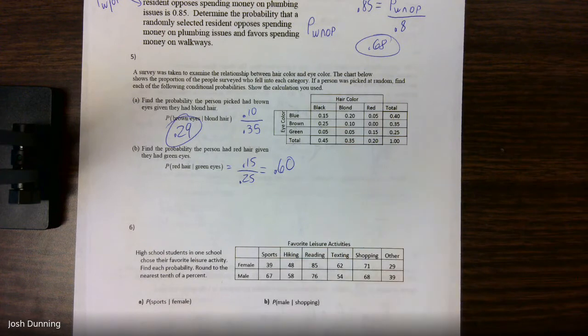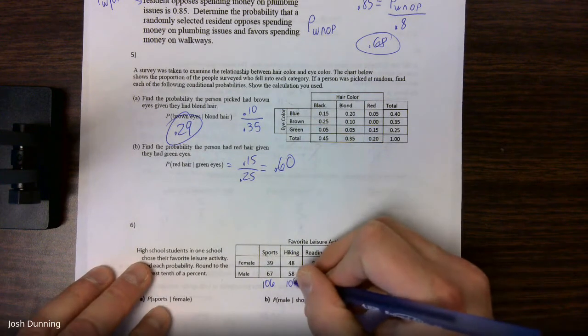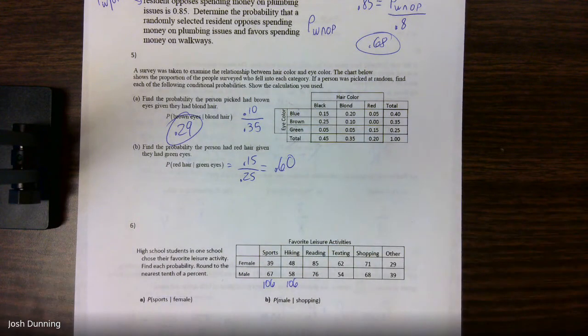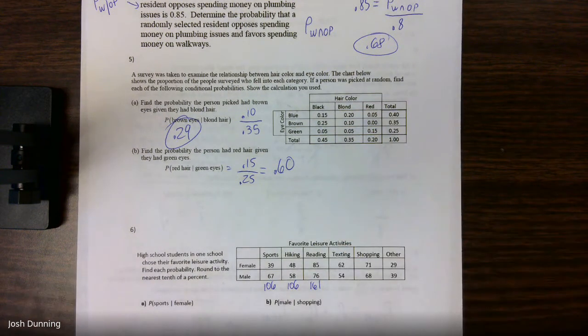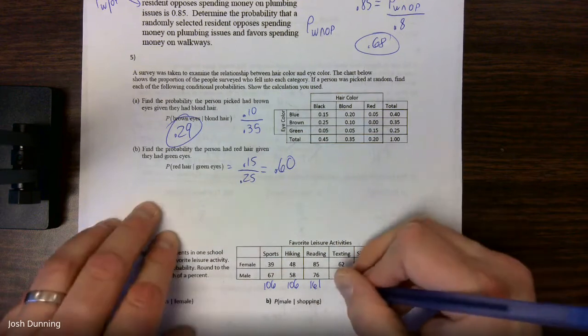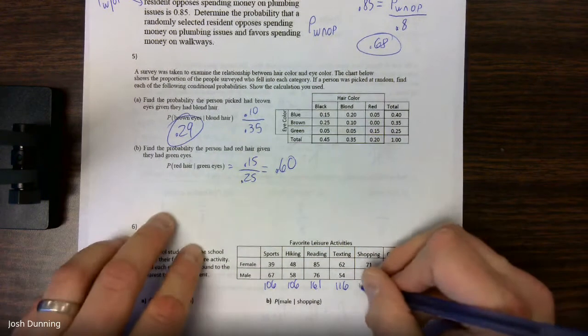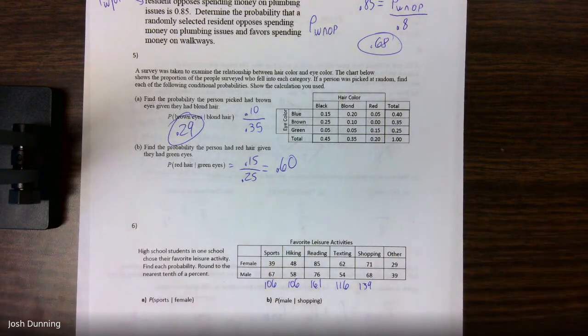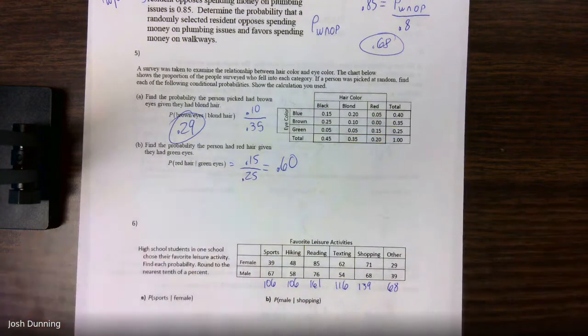Now, well, we got to total this one up. 85 plus 76 is 161. 62 plus 54. I'm just adding these down here. Now we'll add across.